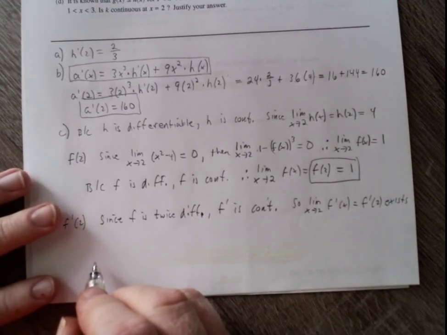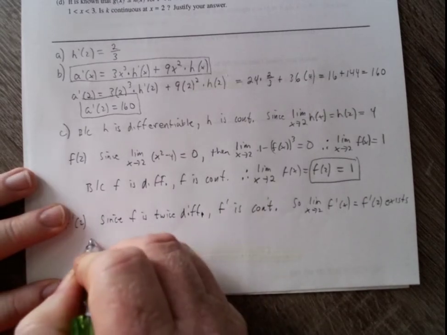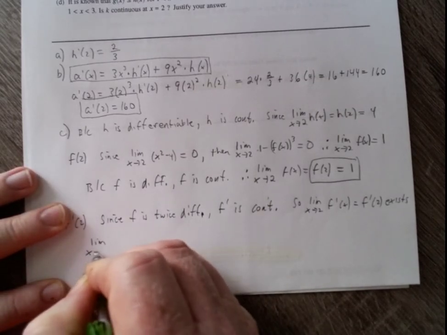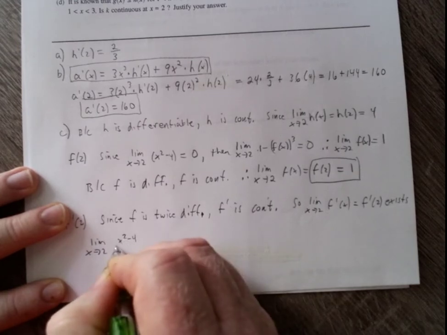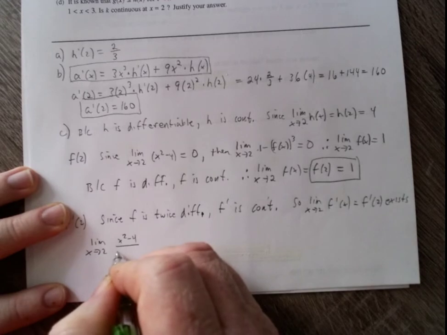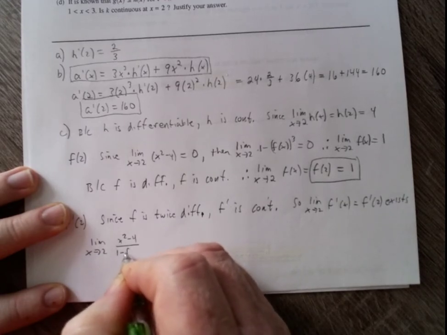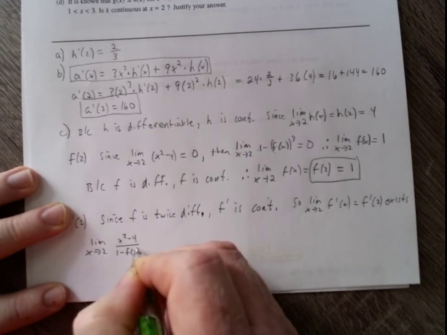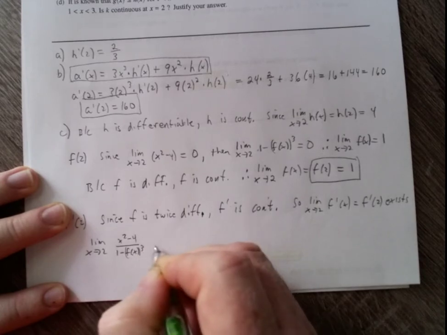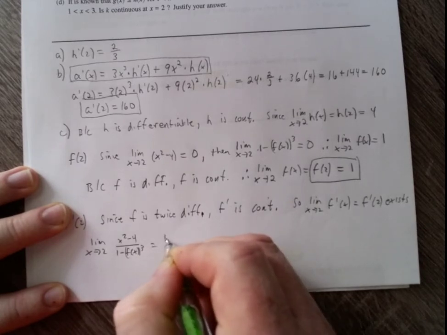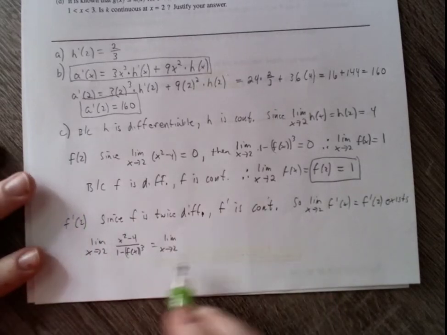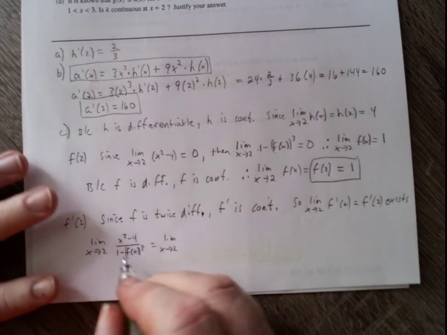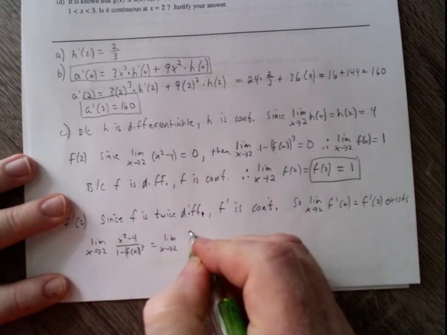All right, using L'Hopital's rule, here's what we know. The limit as x approaches 2 of x squared minus 4 over 1 minus f of x quantity cubed is equal to the limit as x approaches 2 of, now we're going to take the derivative of the numerator. The derivative of x squared is 2x.